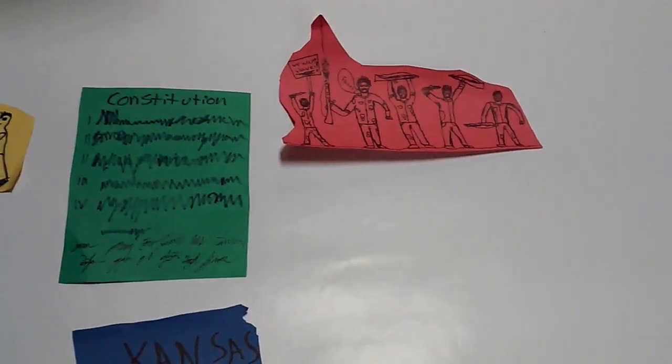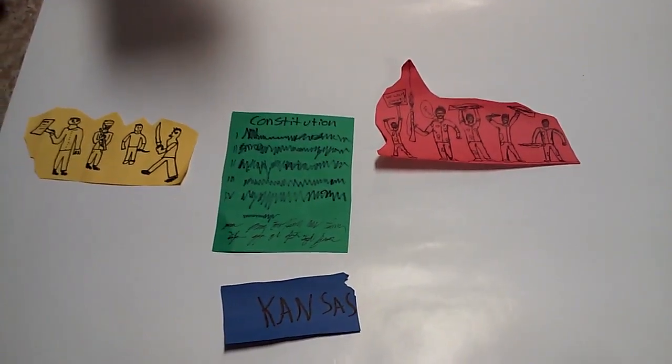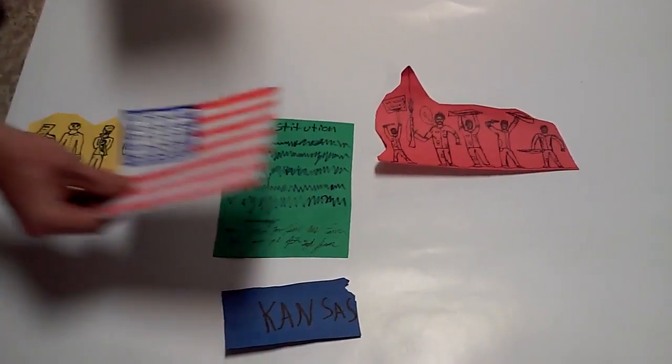The legislature drafted 4 constitutions. Many were done by abolitionists, whilst many were done by border ruffians. In the end, Kansas was admitted into the Union on the 29th of January, 1861 as a free state.